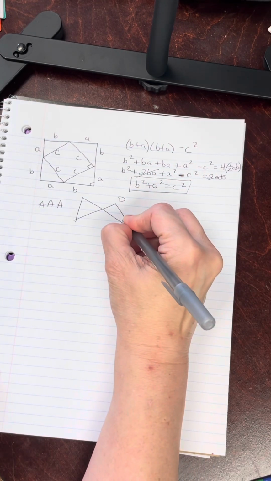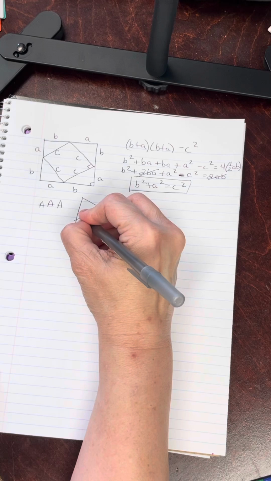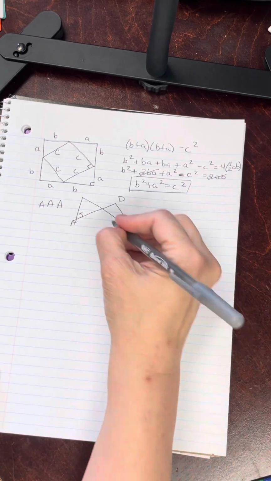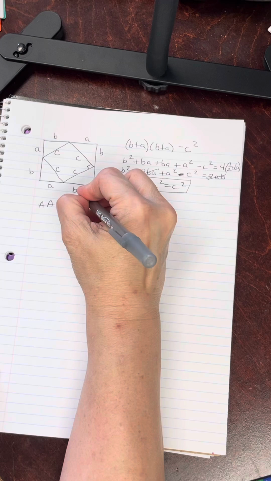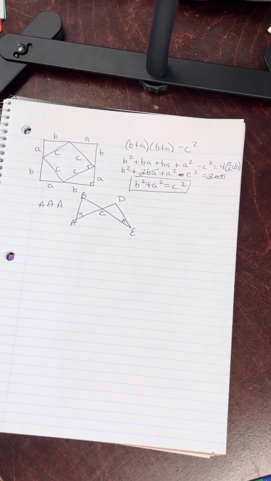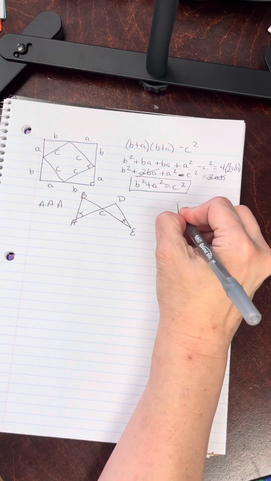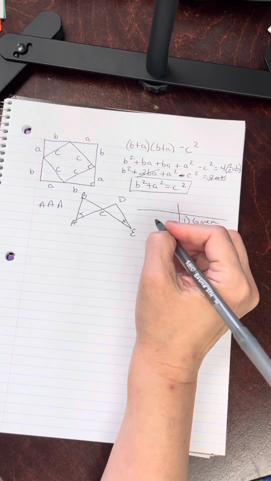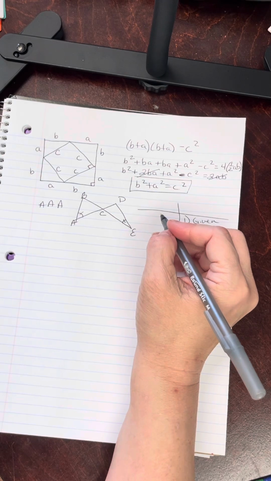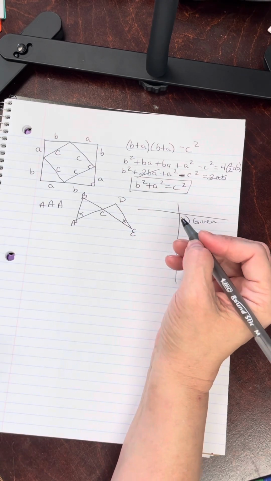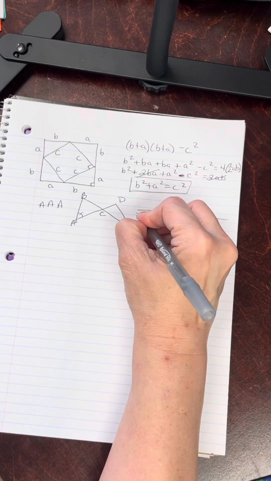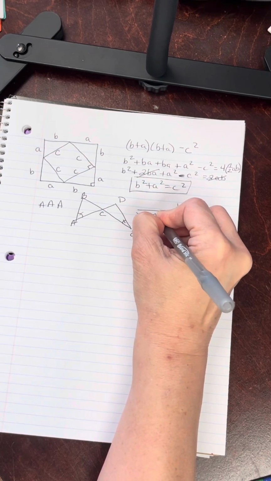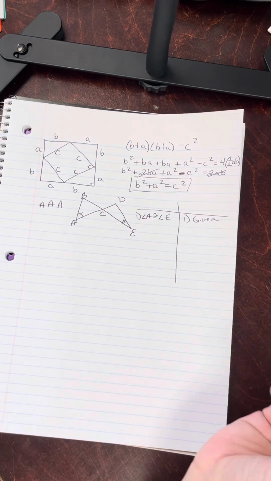So in example 1, it gives us a picture. ED, this one is marked as the same as this one, which is A. Center was C, and this one is B. I think I have everything marked. So it says prove that the 2 triangles on this side and this side are similar triangles. So we're going to need our statement and our reason. Obviously our first stuff is given. So what did they actually give me? The only thing marked in this picture is that angle A is congruent to angle E, it was given.